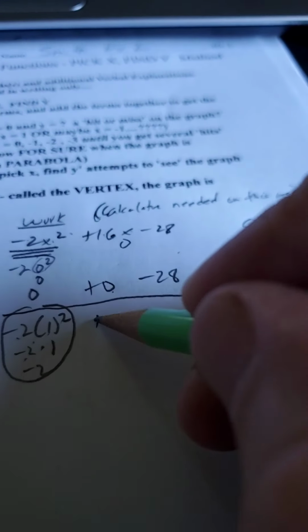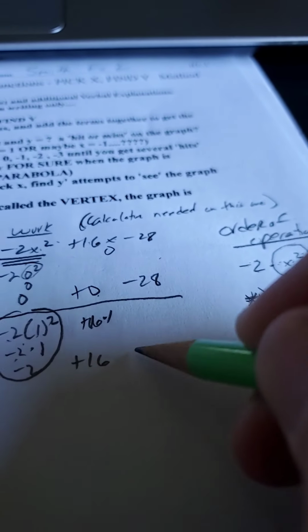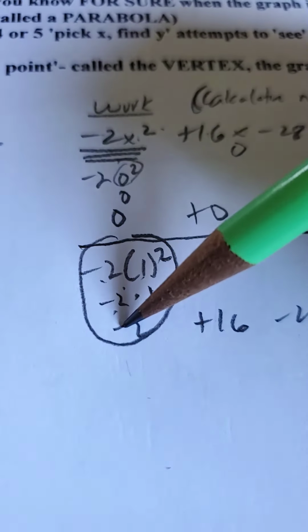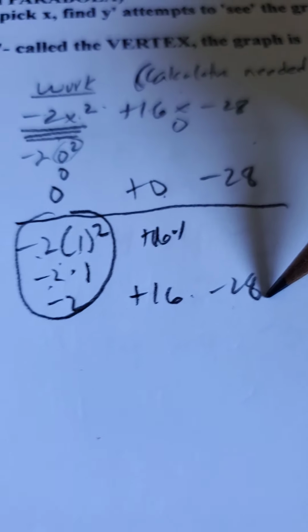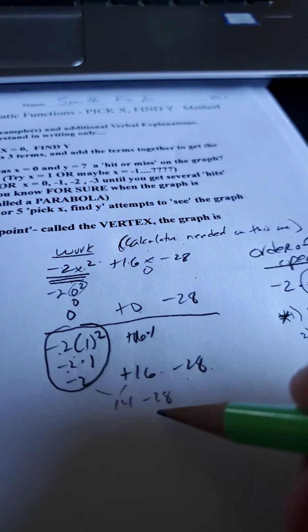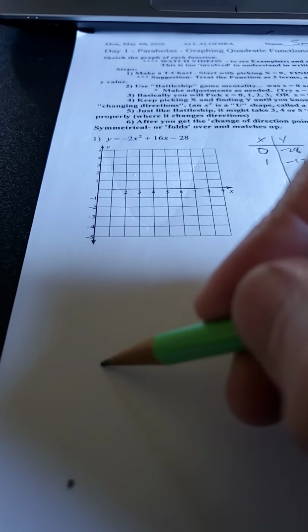Now I'm going to take 16 times 1, which is 16, minus 28. So that gives me a term of negative 2, a term of positive 16, and then my constant of negative 28. I'm going to add these together and get 14 minus 28 is negative 12. When x is 1, y is negative 12, still a miss.